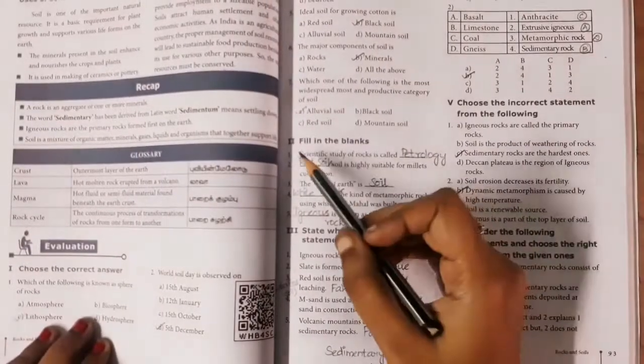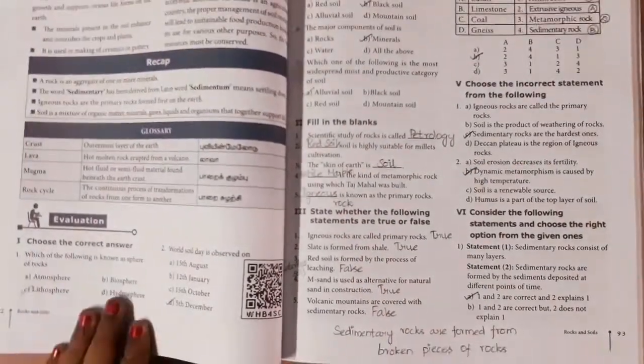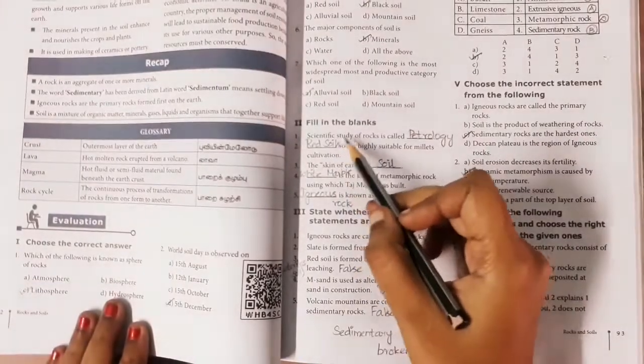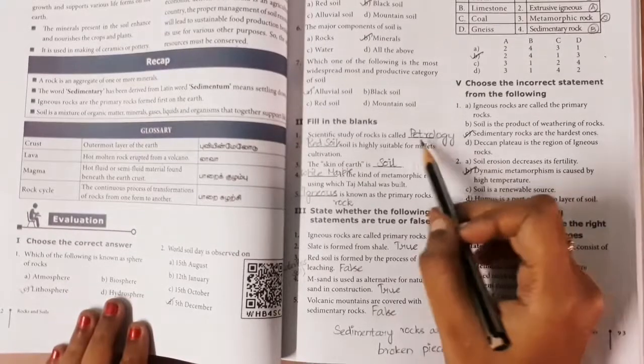Next, second Roman letter, fill in the blanks. First one, scientific study of rocks is called petrology.